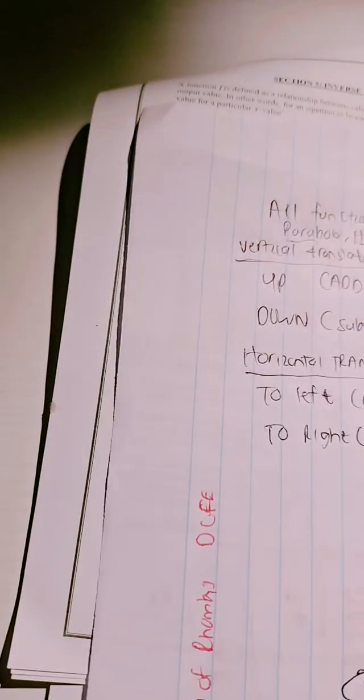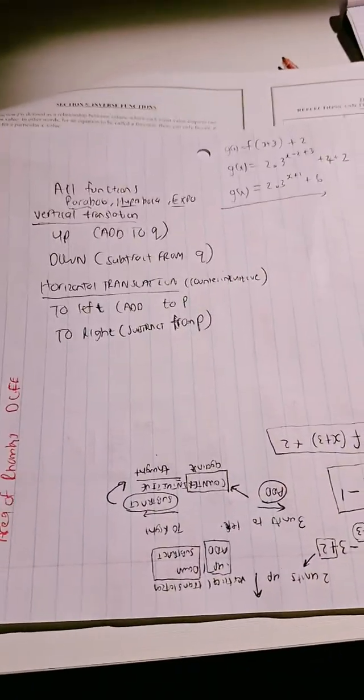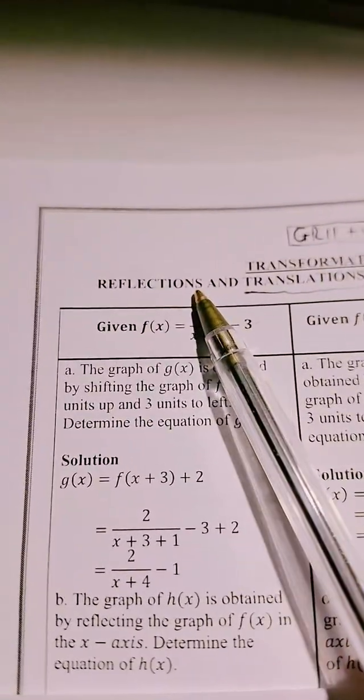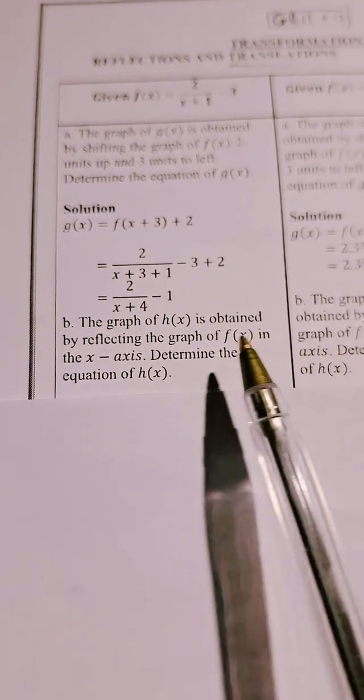Okay, let's move on. We've looked at translation and it makes sense. Now let's look at some other concept which we refer to as reflection. Let's go down now. We're going to look at reflection. Now let's go down here.